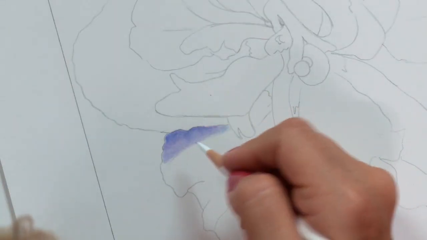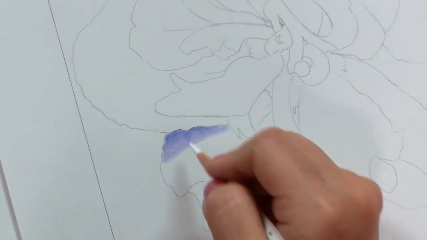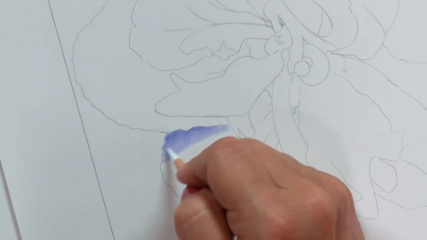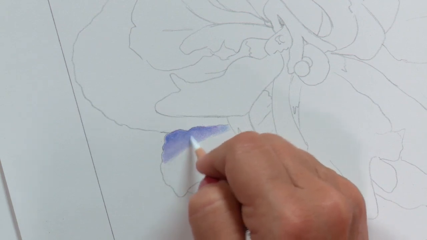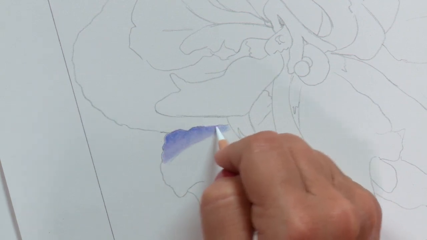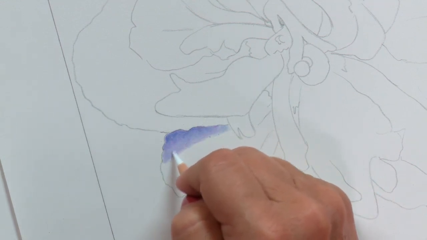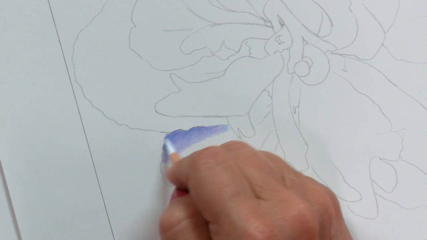As you can see, I press down with this white pencil to lighten my mid-tone even more so there can be a good contrast against that shadowed area. And now you can see how the petal is coming to life. It's looking very lustrous, and you can see that shadowed area.